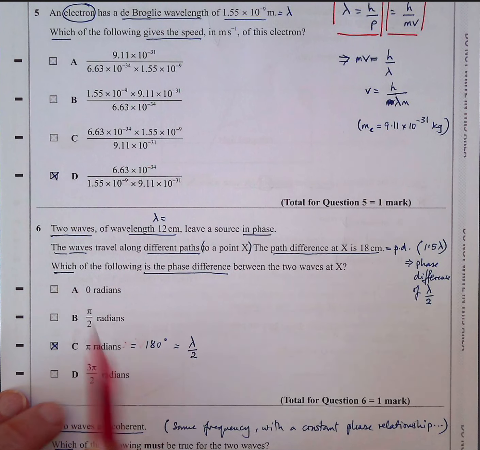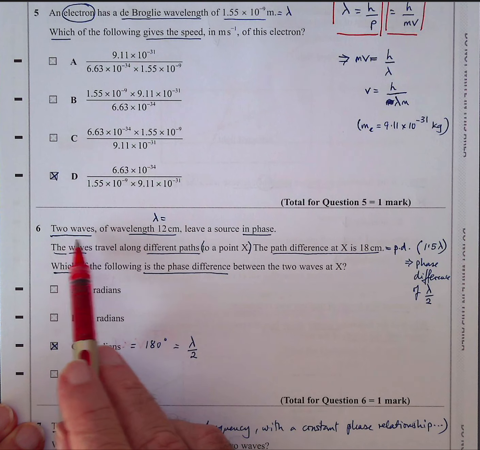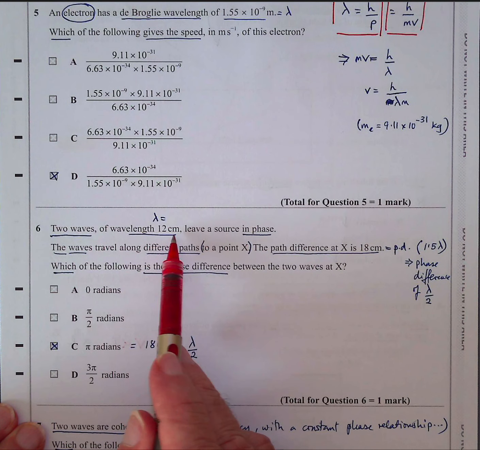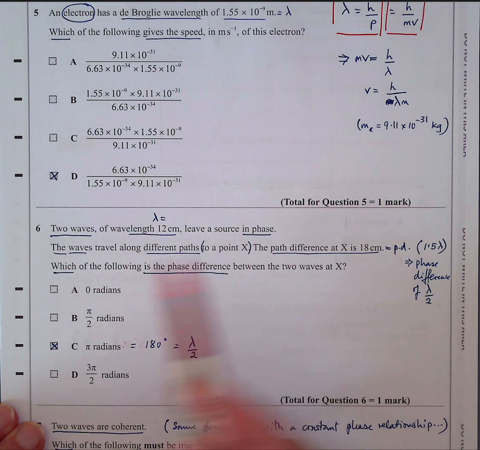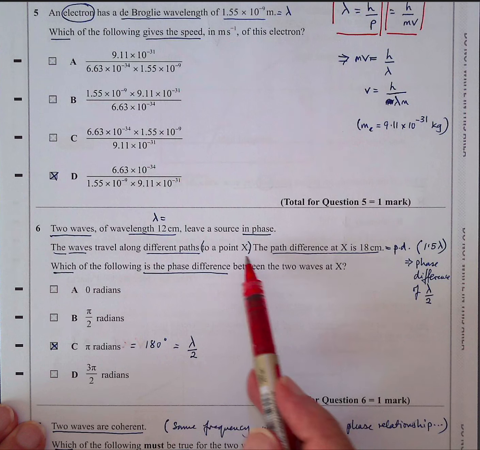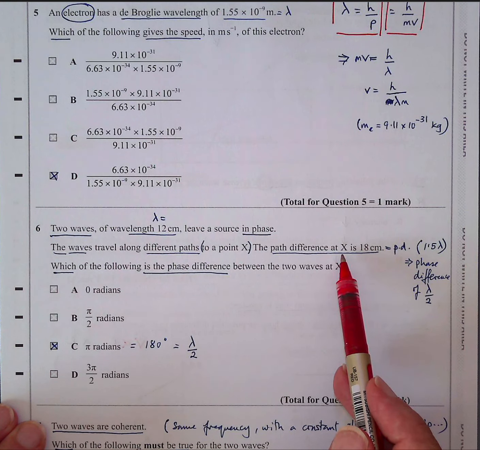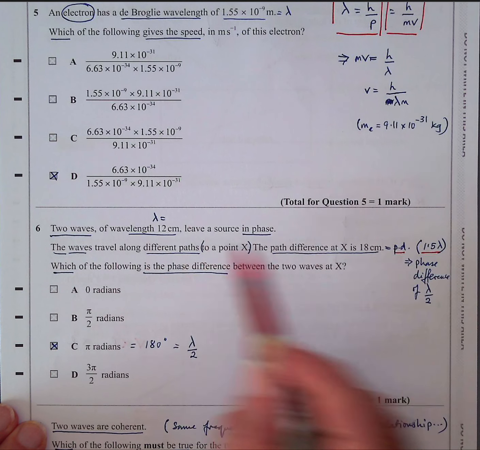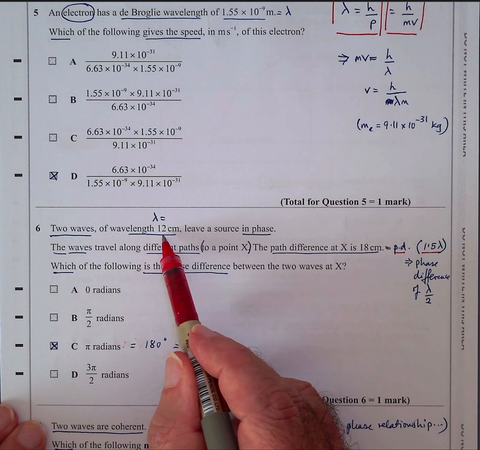so the answer is D. Question 6. Two waves of wavelength 12 centimeters leave a source in phase. They travel along different paths to a specific point, X. The path difference at X is 18 centimeters, so the path difference is 1.5 times the wavelength.